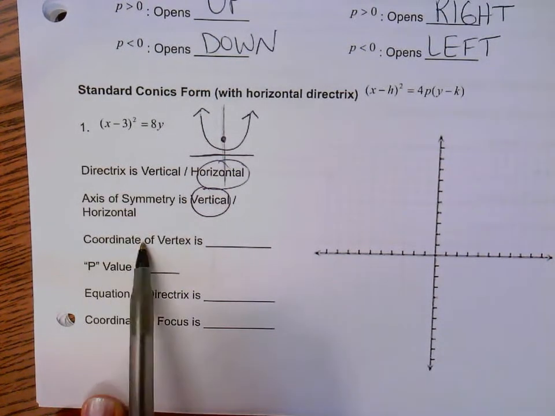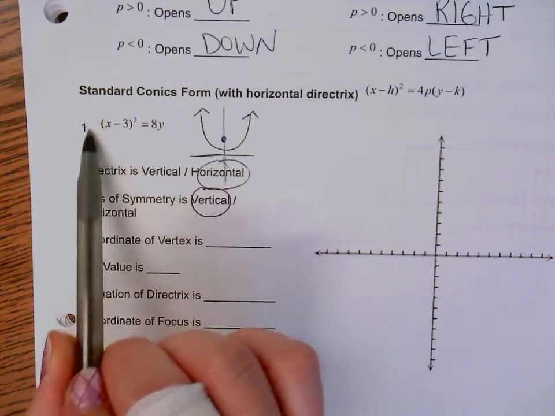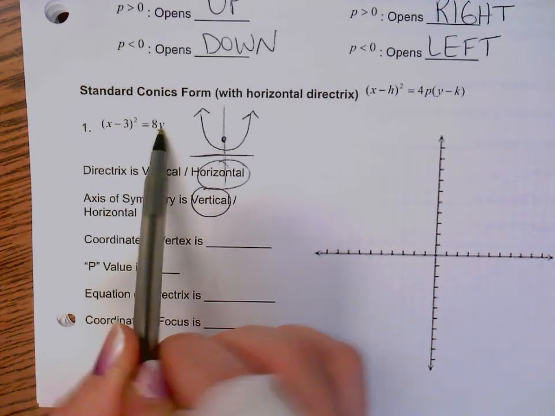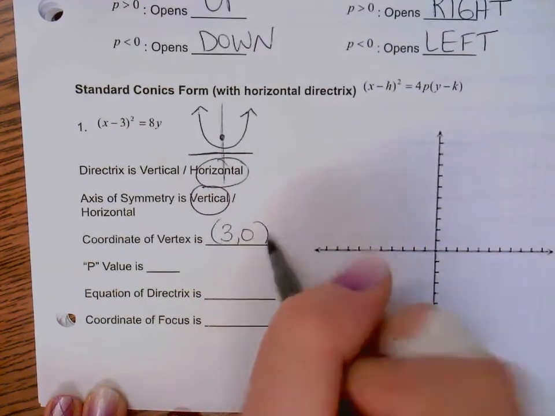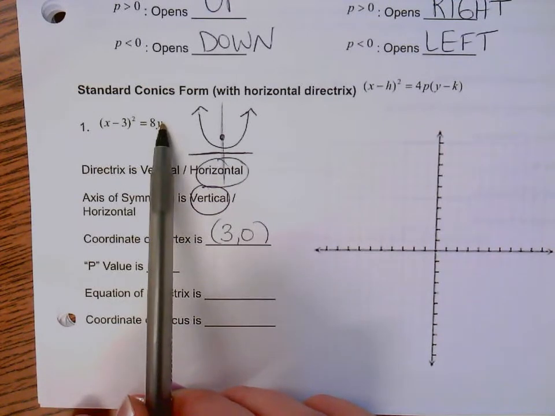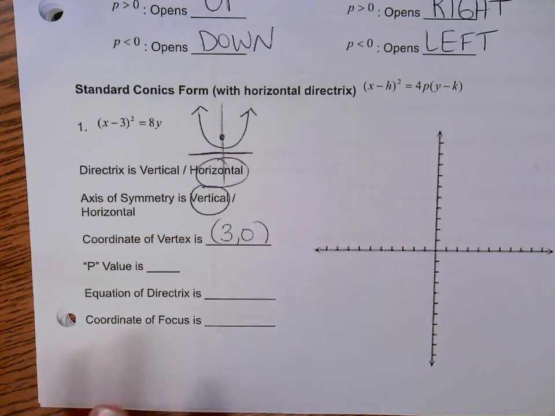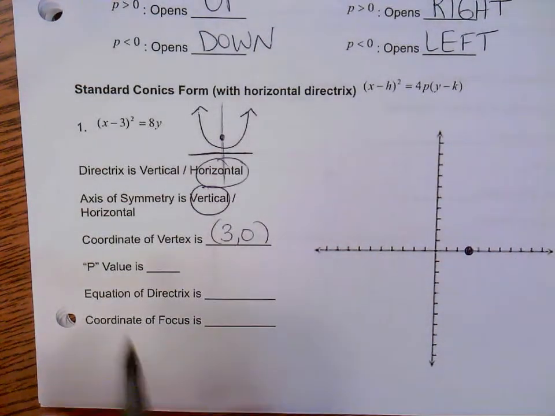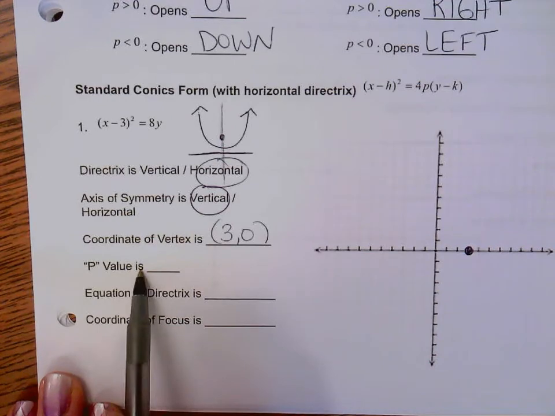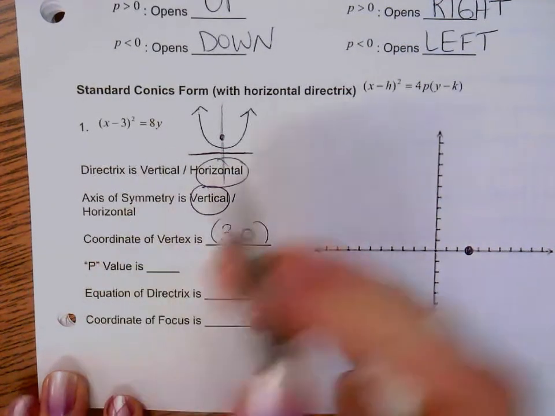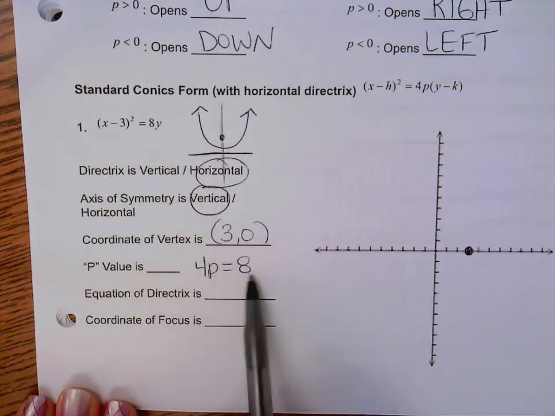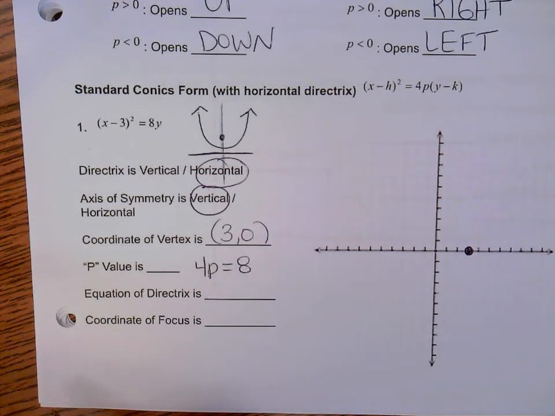The coordinate of the vertex is your h, k value. So I went right 3, but I did not go up or down. So my vertex is at 3, 0, just like you find the center for your circle, ellipse, or hyperbola. You have to find your own p-value, knowing the 4p value is 8. So if 4p equals 8, what is p by itself? Divide by 4, p is 2.